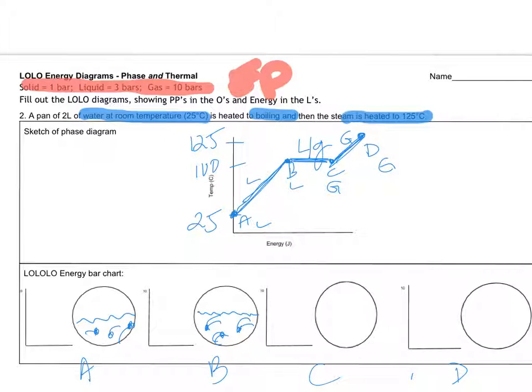So for C, I want to have a gas, but it's the same temperature as B. B and C are the same temperatures, so I'm going to use the same amount of whooshies. So here's my gas at letter C. Then for D, D is at 125 degrees versus C was 100, so I need to add extra whooshies. So I'm going to put 3 whooshies on my particles over here.